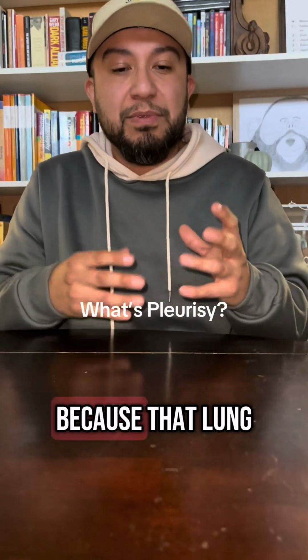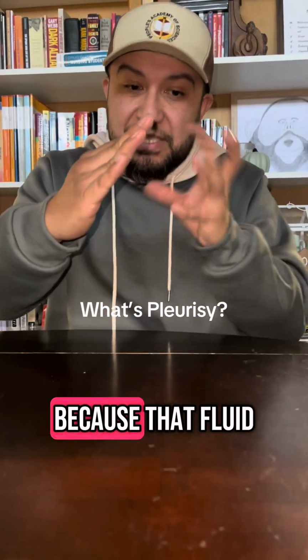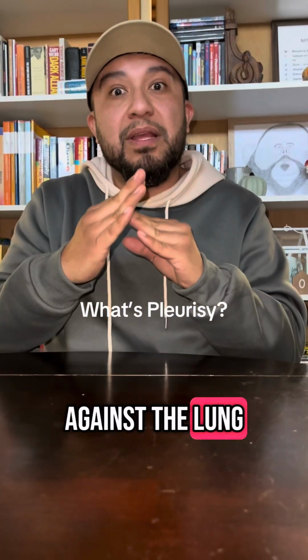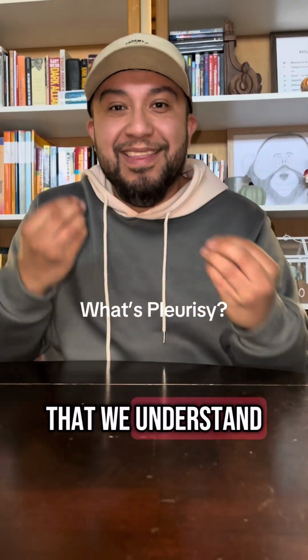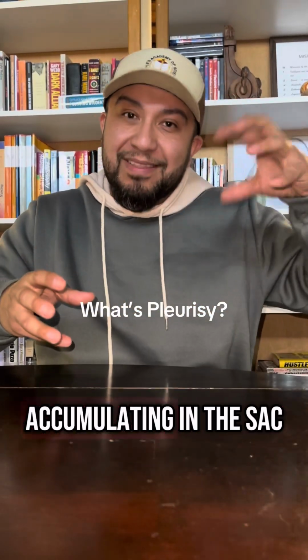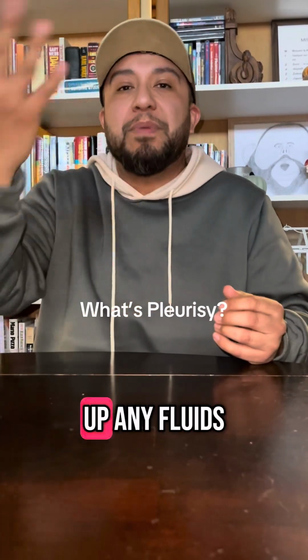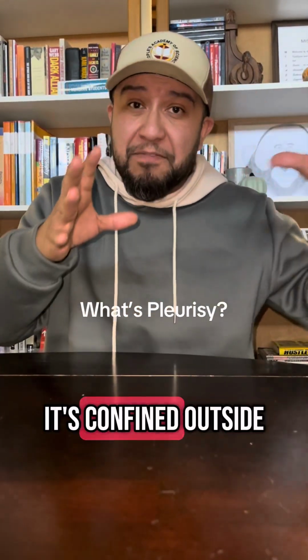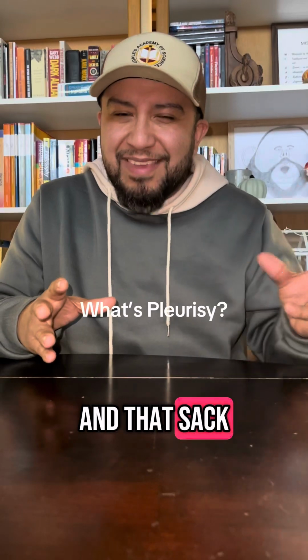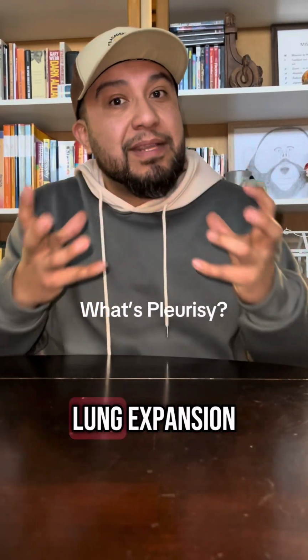You're going to hear absent breath sounds, because that lung cannot expand because that fluid is putting pressure against the lung. So it's important that we understand the difference between the fluid accumulating in the sac as opposed to the fluid accumulating inside. This patient's not going to cough up any fluids, because the fluid is confined outside in that membrane, in that sac, but that's limiting lung expansion.